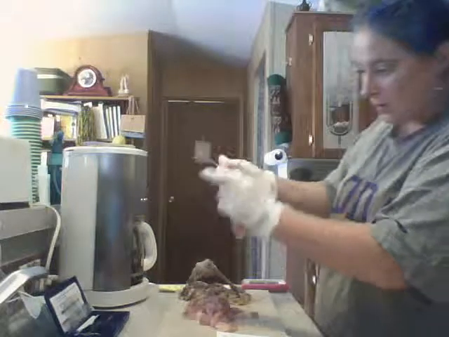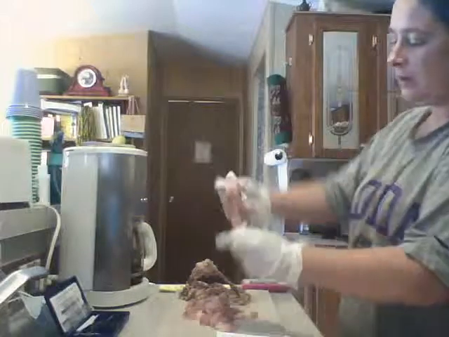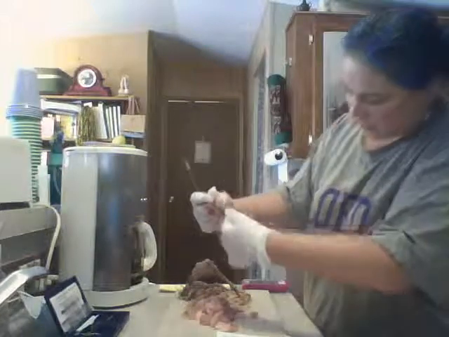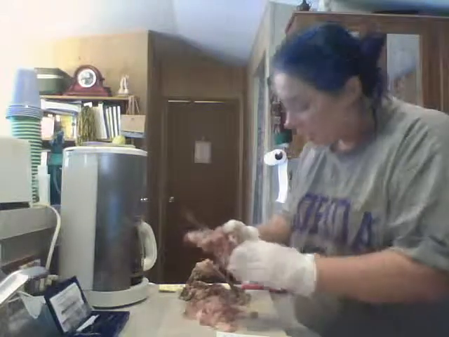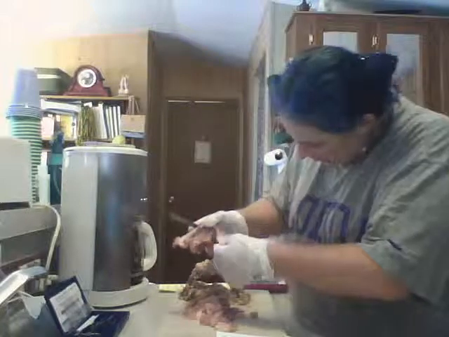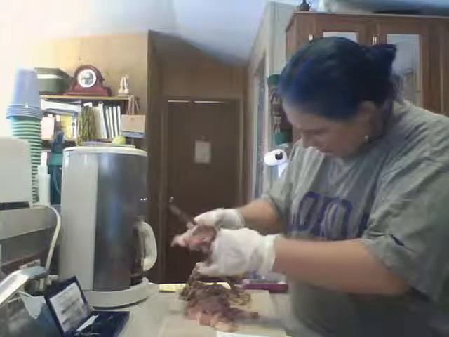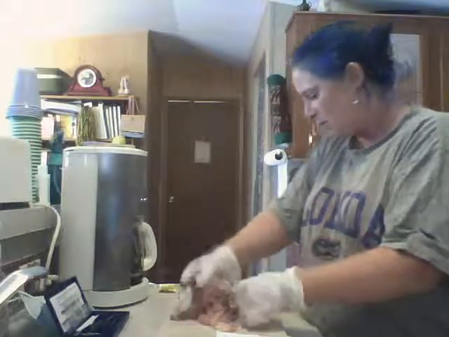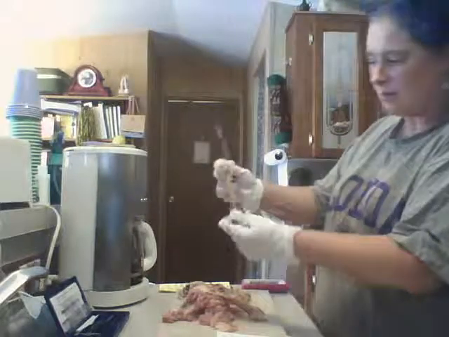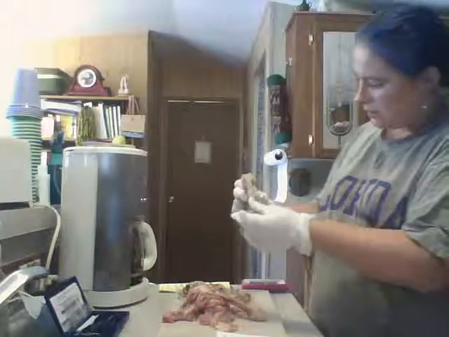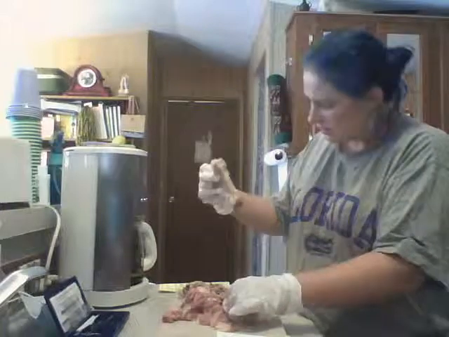So this, like the chicken's knee, this should be the tibia, or tibiotarsus. This little skinny bone right here barely even feels like a bone. Must be the fibula. Here would be this one. So I guess maybe this is the right leg, this the left leg.